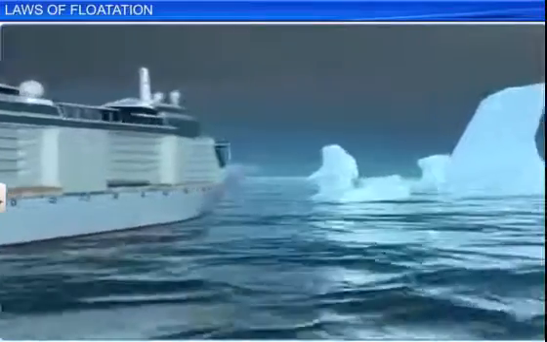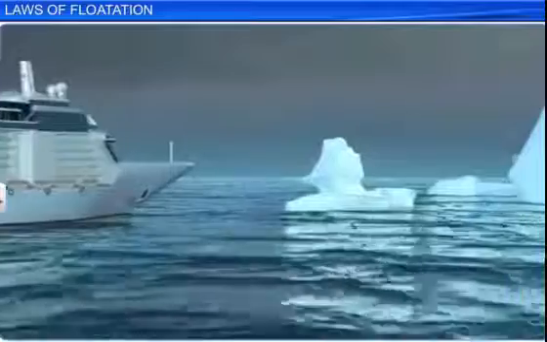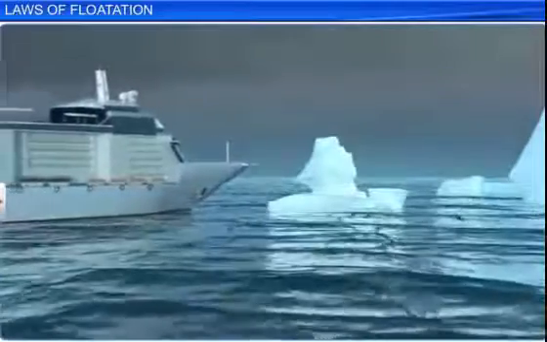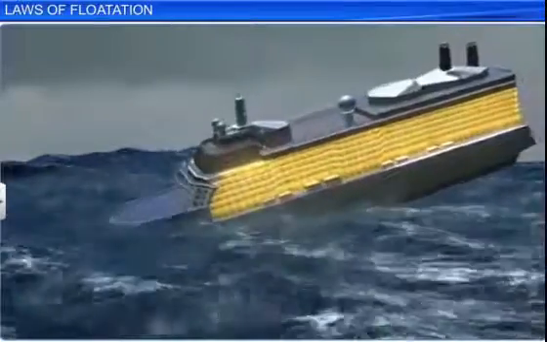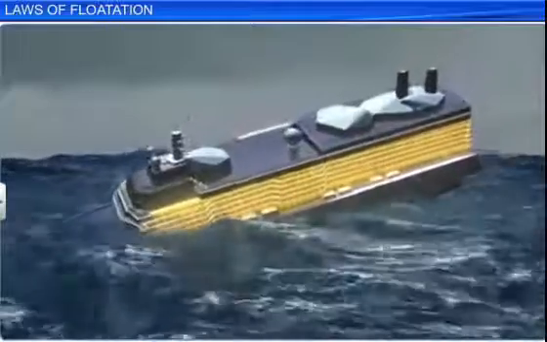Since most part of the iceberg is submerged in seawater, ships can hit the underwater ice and get sunk. Hence, icebergs are very dangerous.